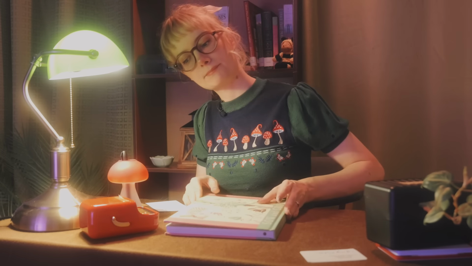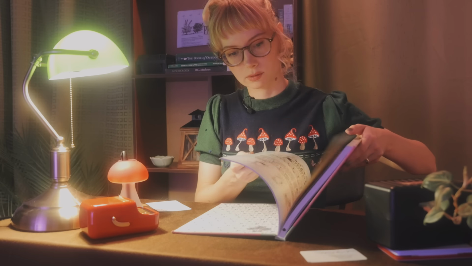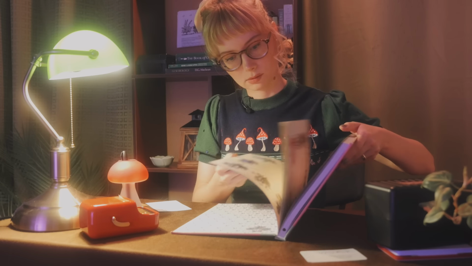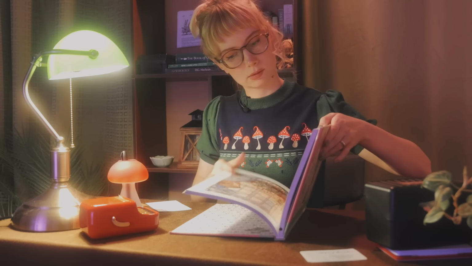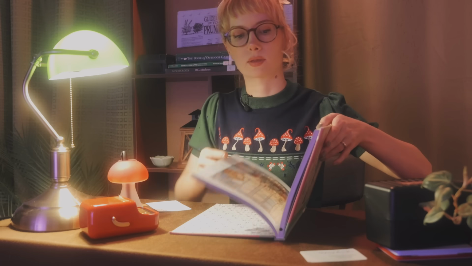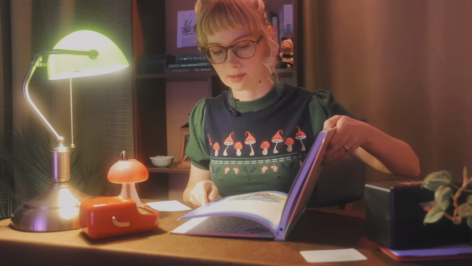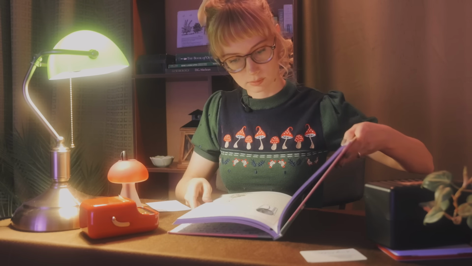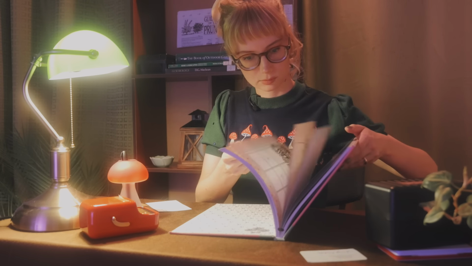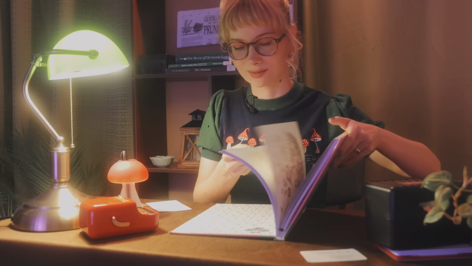We'll do just a quick check: no missing pages, no extreme damage. No hidden notes typically.